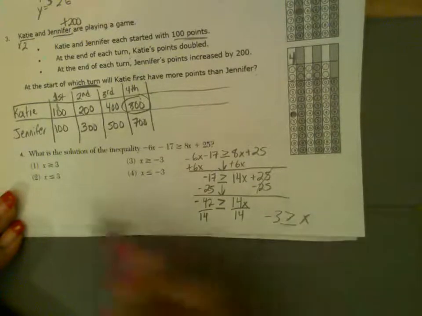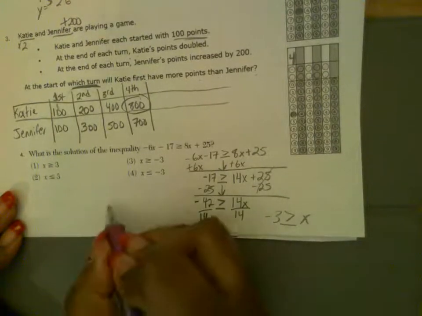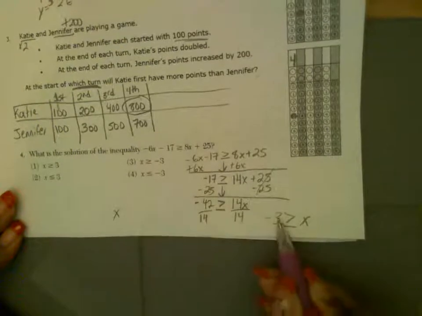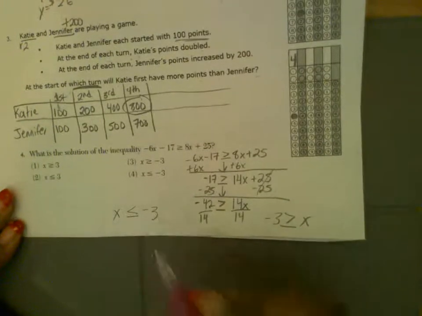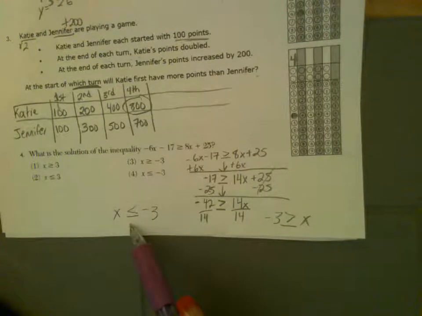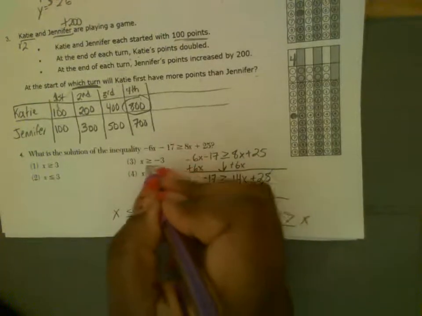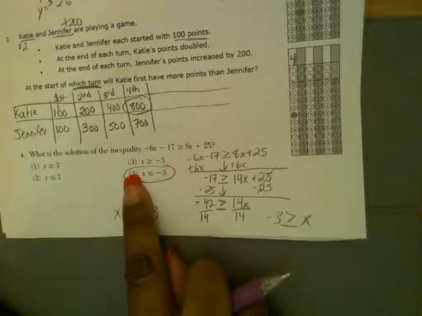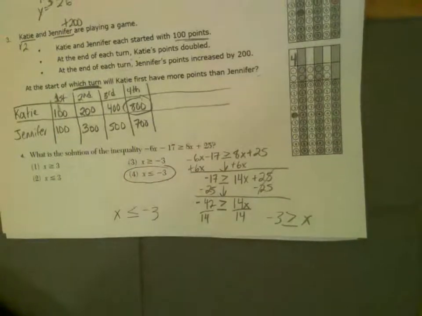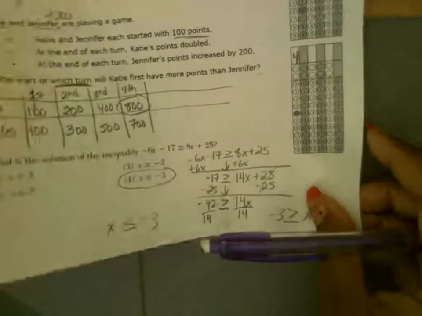But they have x first here, so this is how you write that. The mouth is still going to be open to the negative 3. Mouth open to negative 3. So this is what we are looking for, and the answer is going to be 4. Okay, this is going to be your answer here, the fourth answer. All right. Okay, let's move to the next one.